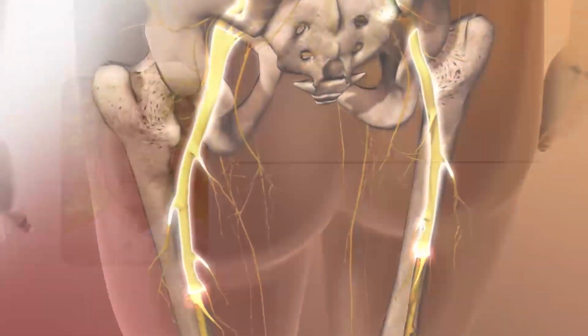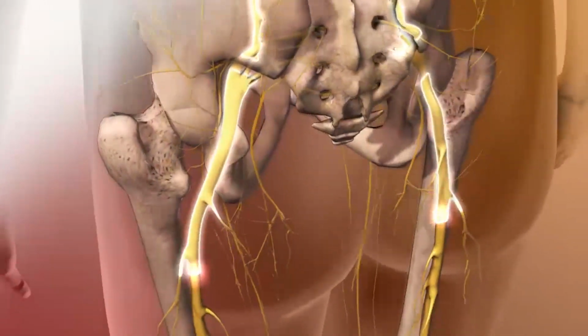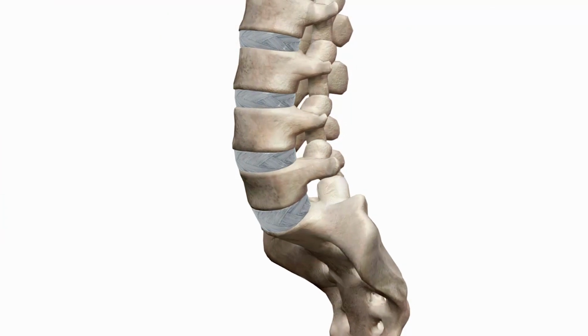Today we will discuss two additional conditions that cause sciatica, lumbar spinal stenosis and piriformis syndrome. Let's start with lumbar spinal stenosis.